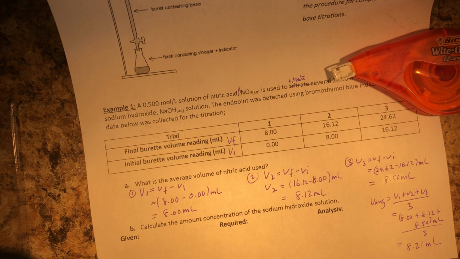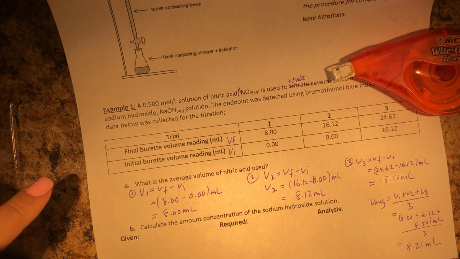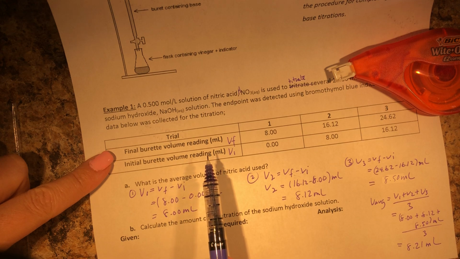Okay, let's grab my calculator. Let's also write down all the givens that we have and what we're being asked here. Calculate the amount concentration of the sodium hydroxide. So we have now found what's going in the burette.